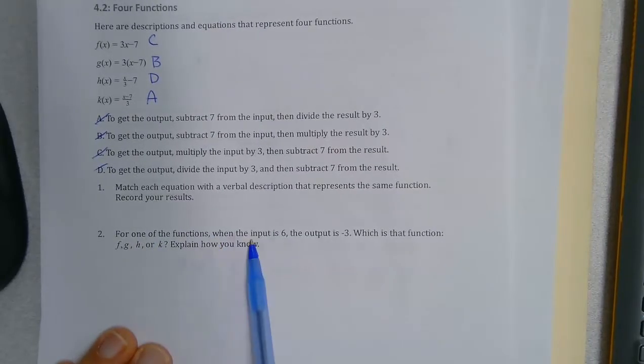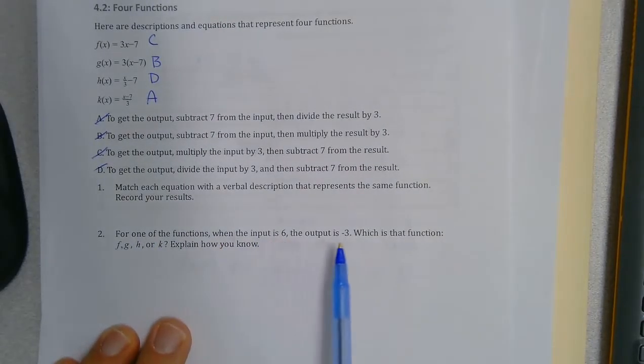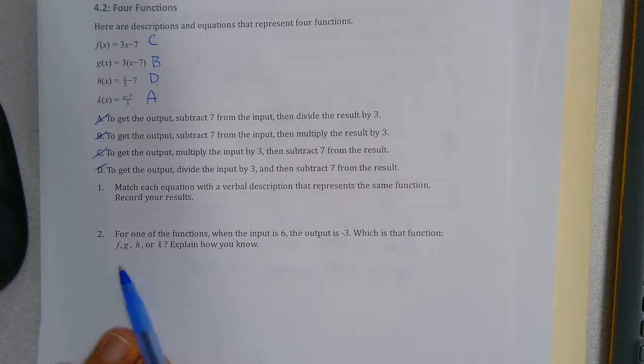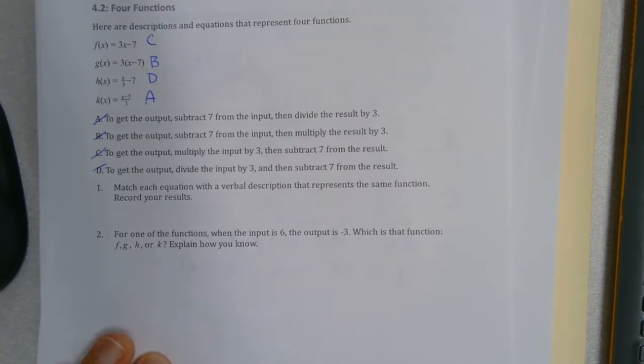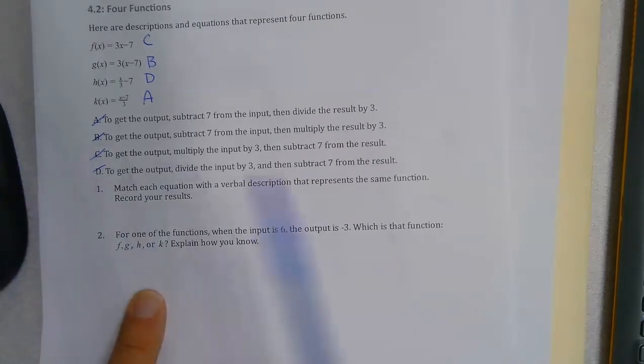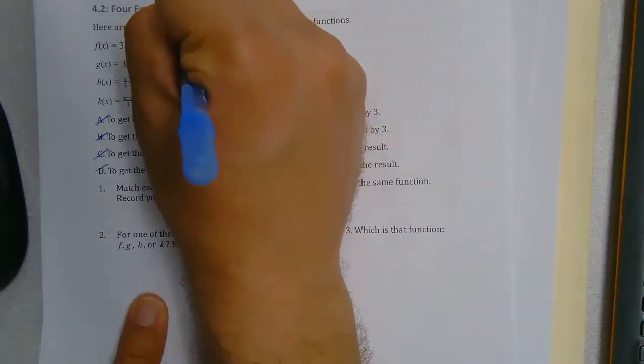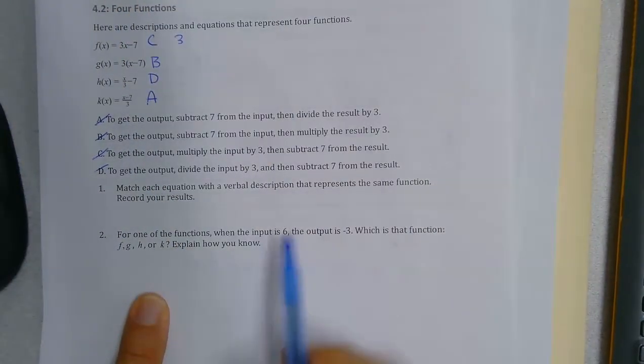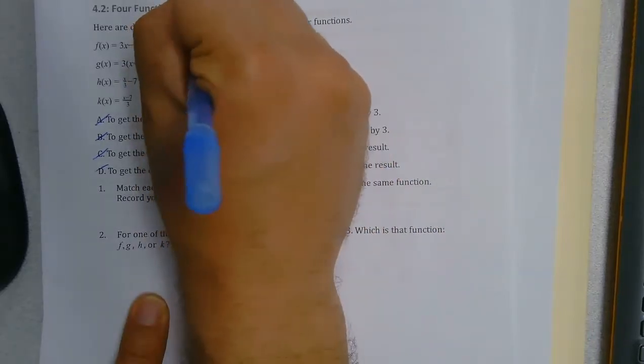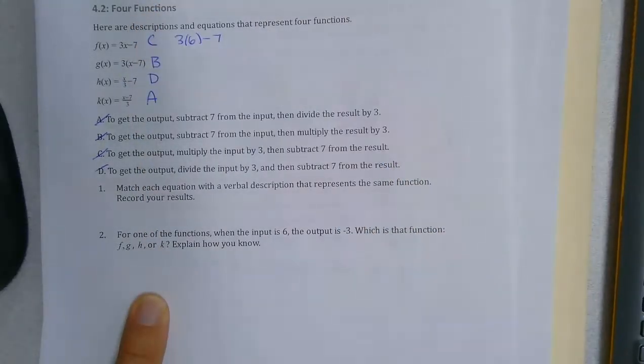Here, for one of the functions, when the input is 6, the output is -3. Which function is it? Explain how you know. Well, let's just plug them in. So here, I would go 3 times my input, which is 6, and then minus 7.